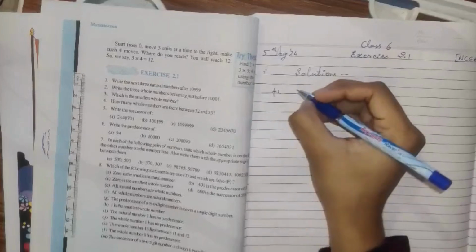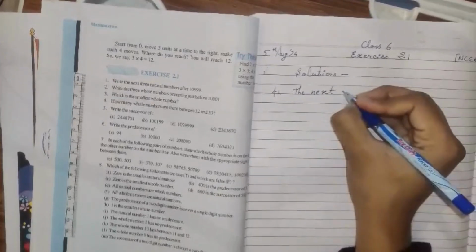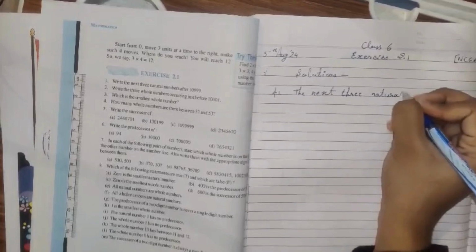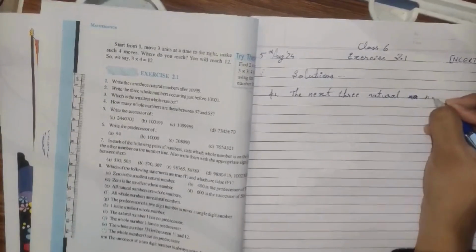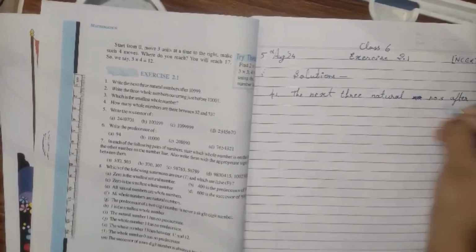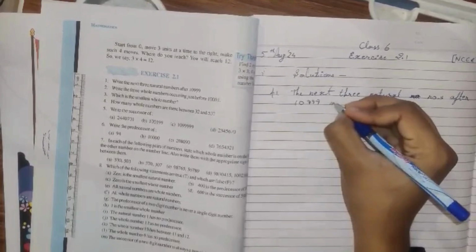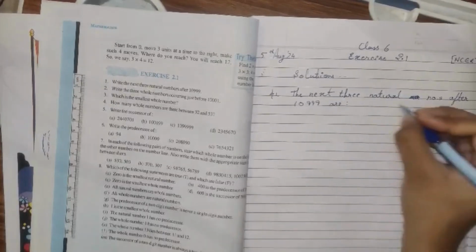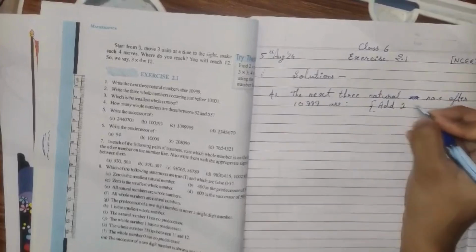So we will see the answer. The next three natural numbers after 10999 are, so the solution is to add 1.